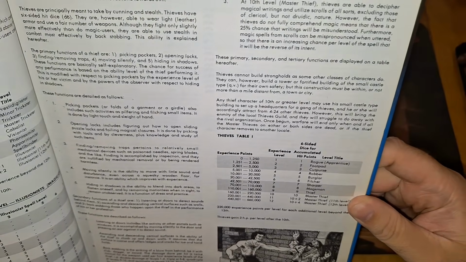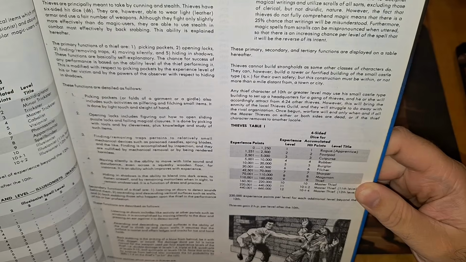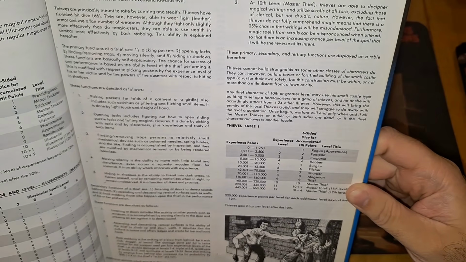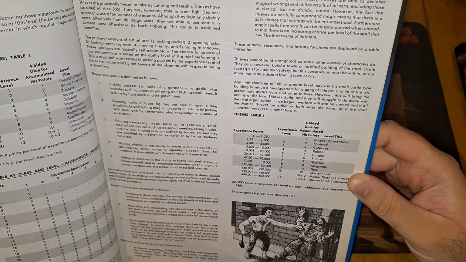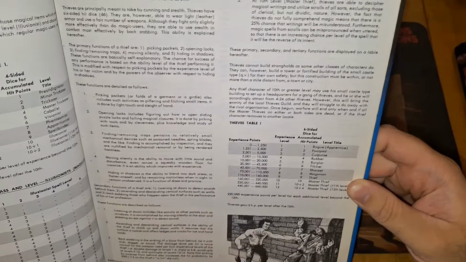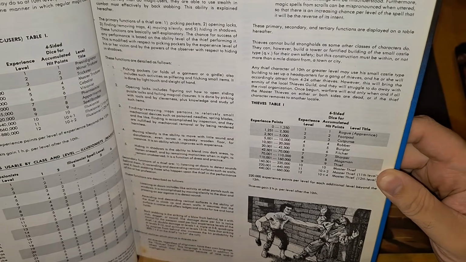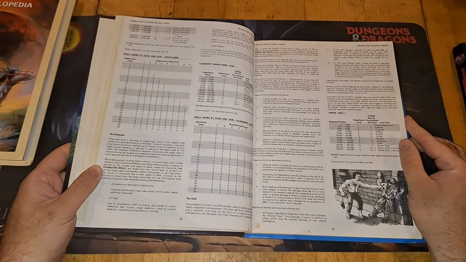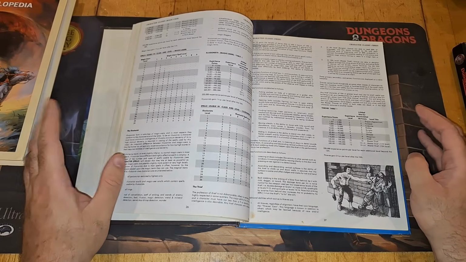And then finally, at 10th level, the Master Thief has the ability to use scrolls of all sorts, excluding those of clerical but not druidic magic. So basically, magic user or druid spells. However, the fact that thieves do not fully comprehend magic means there is a 25% chance that the writings will be misunderstood. So a little bit of a trade-off with the level 1 thief in this version of the game.